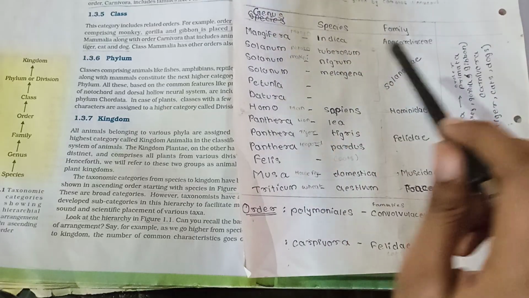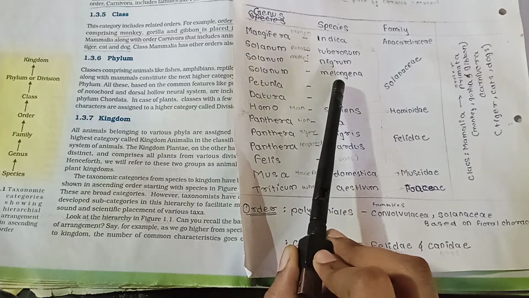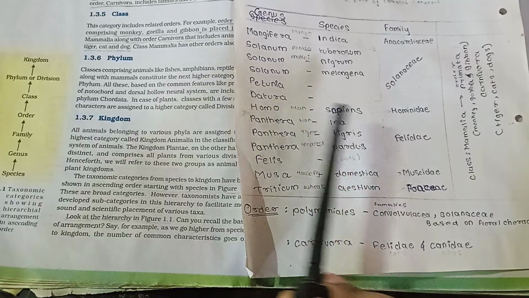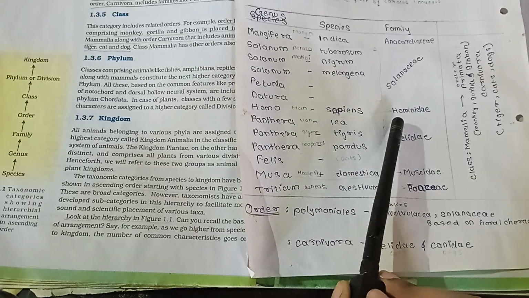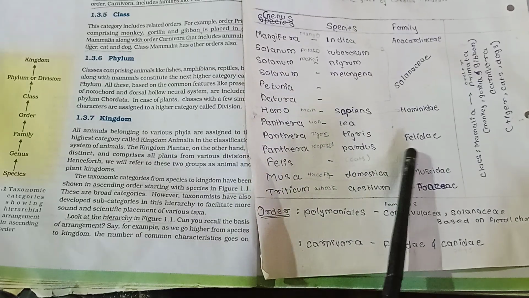Mangifera indica, that is mango, belongs to family Anacardiaceae. Solanum tuberosum, that is potato, Solanum nigrum, Solanum melongena, that is brinjal, Petunia and Datura belong to family Solanaceae. Homo sapiens, that is man, belongs to family Hominidae. Panthera leo, that is lion, Panthera tigris, that is tiger, Panthera pardus, that is leopard, and Felis, which means cat, belong to family Felidae. Musca domestica, that is housefly, belongs to family Muscidae. Triticum aestivum, that is wheat, belongs to family Poaceae.